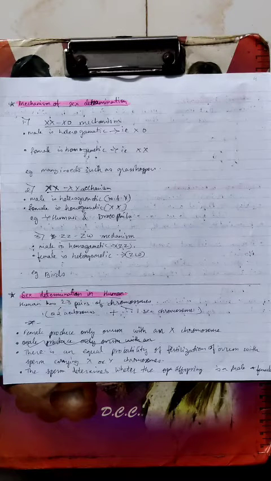The second mechanism is XX and XY mechanism. Here the male is heterogametic, XY, and the female is homogametic, XX. Example, humans and Drosophila. The third mechanism is ZZ and ZW mechanism. Here the male is homogametic, ZZ, and the female is heterogametic, ZW. Example of this is birds. So we conclude that XX and XO and XX and XY mechanisms show male heterogamety, while the ZZ and ZW mechanism shows female heterogamety.